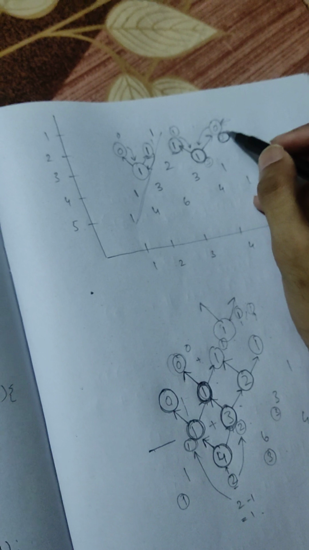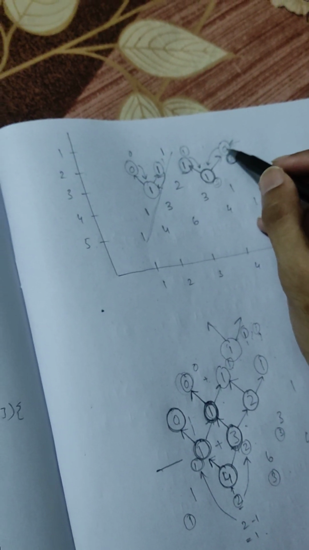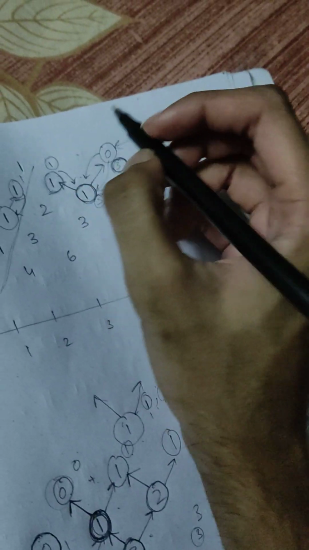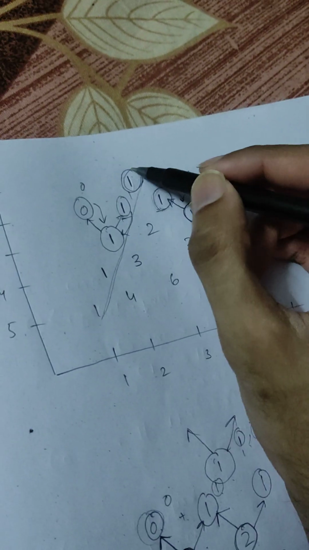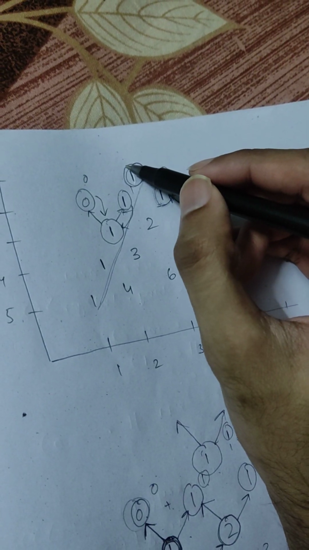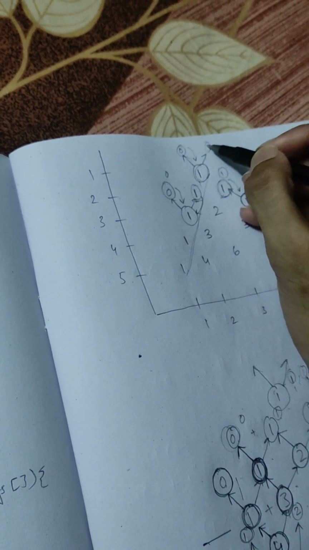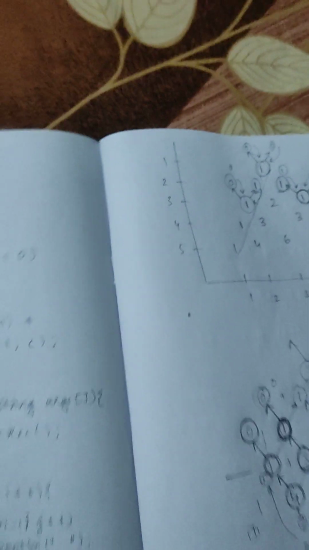If C equals R plus 1, 3, then it will return 0. And if R equals 0, that means for this top one, the previous numbers will also return 0. So 0 will be returned from here and 0 will be returned from here.